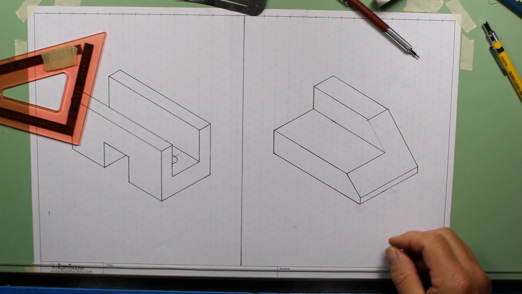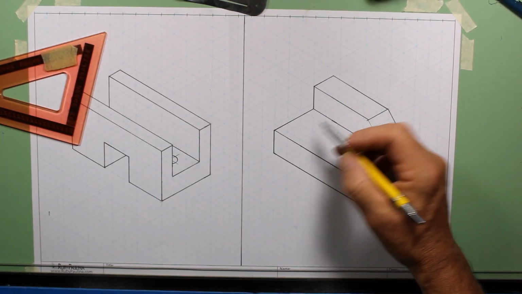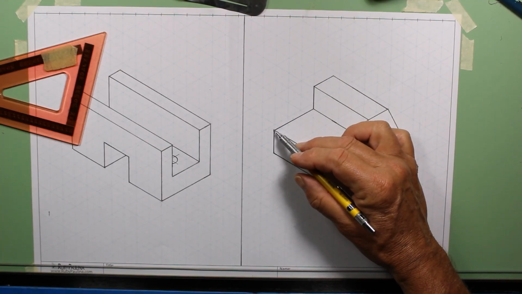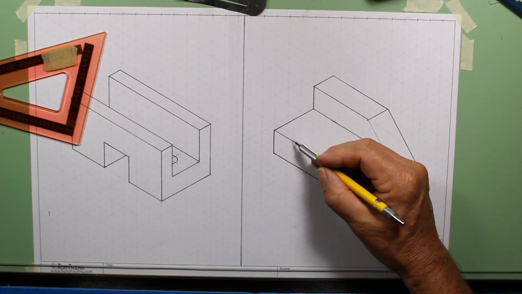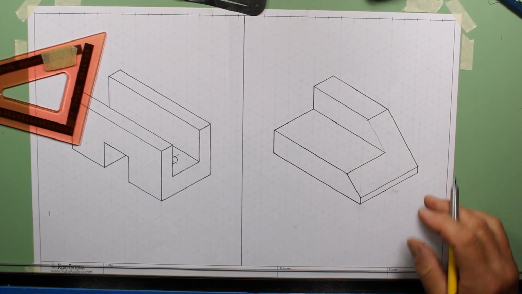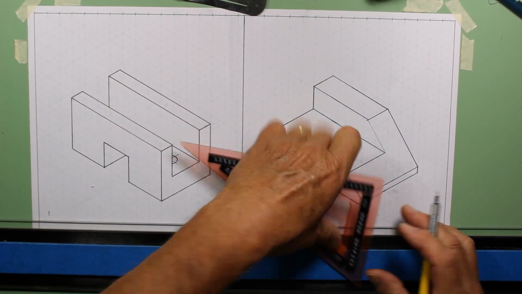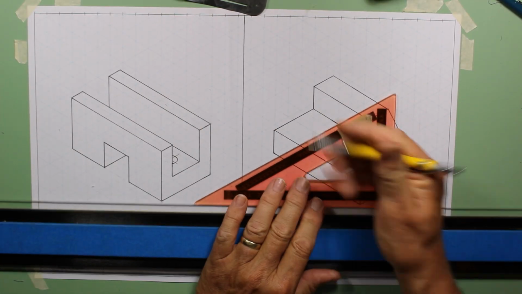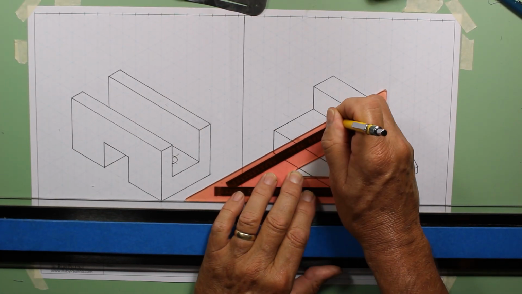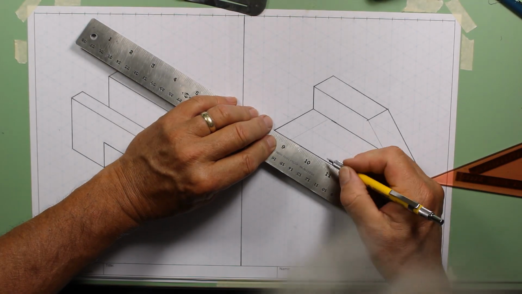Now I've got the holes that I need to put in, and I measured them already. It's 7/8 of an inch in from the front edge, and then 0.75 and 1.5 down. So I'm going to draw my center lines. And I lost my mark, so I can write it on that. There it is.